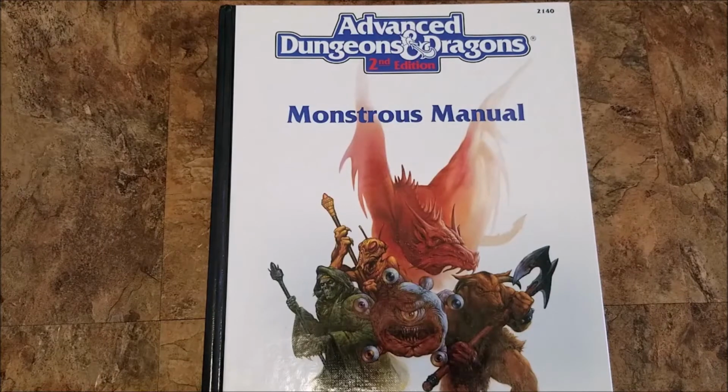Now, although I started with the original Dungeons and Dragons series, I would say the majority of my gaming was done in second edition Advanced Dungeons and Dragons. So we'll go ahead and get this book open and we'll take a look at the various creatures and monsters that you can encounter in a campaign in Dungeons and Dragons, and I'll cover the ones that I most commonly used.